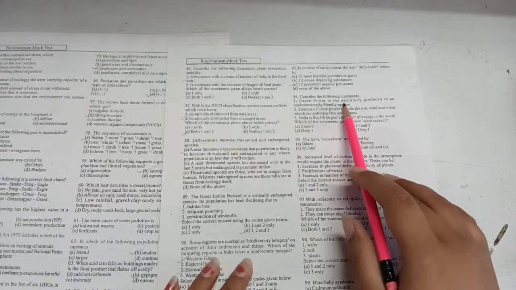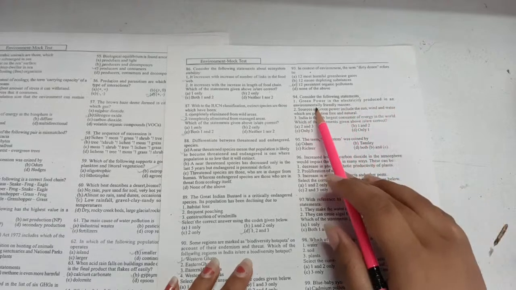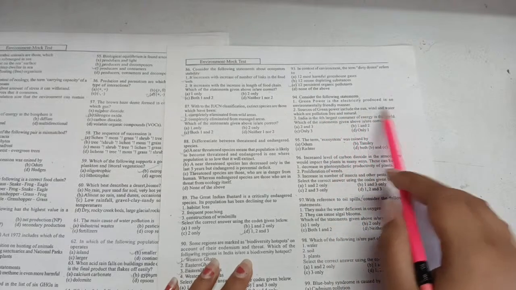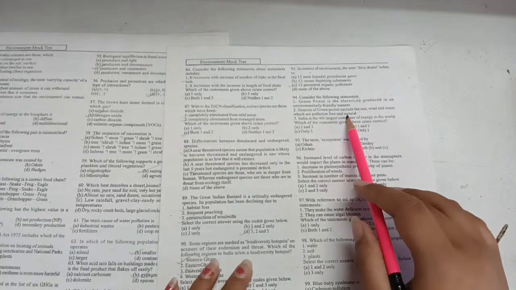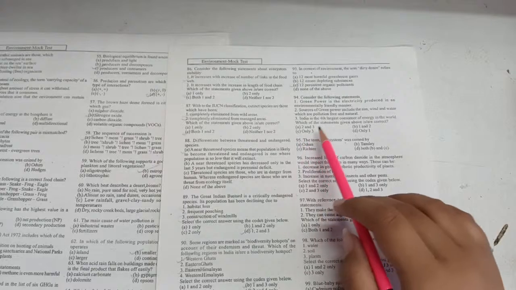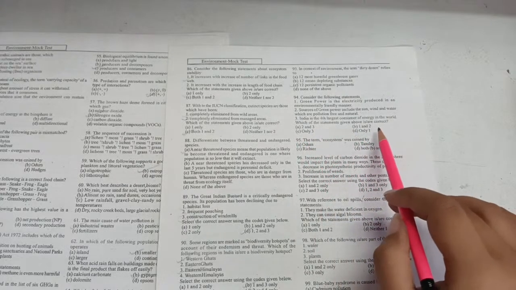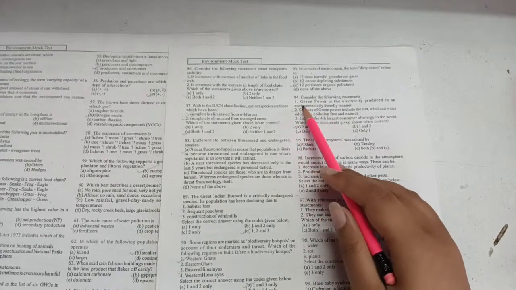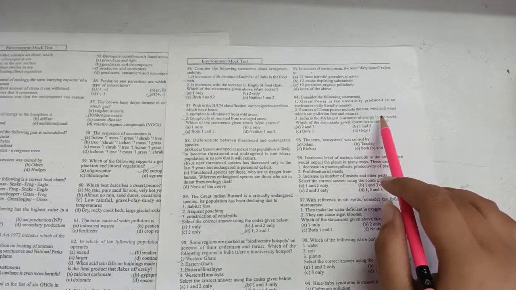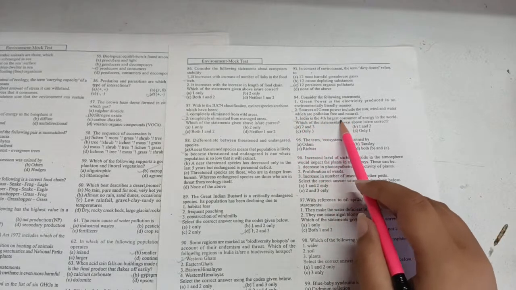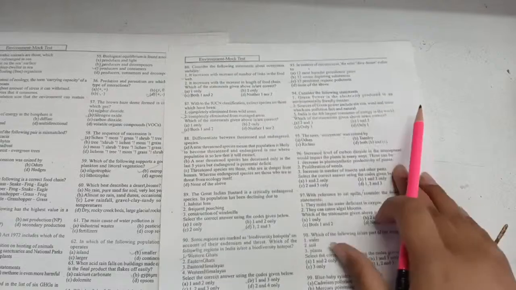Consider the following statements. 1. Green power is the electricity produced in an environment-friendly manner. 2. Sources of green power include the sun, wind, and water, which are pollution-free and natural. 3. India is the fourth largest consumer of energy in the world. Which of the statements given above is or are correct? तो इसका आंसर है ऑप्शन A, 2 and 3. Sources of green power include the sun, wind and water, which are pollution free and natural. And 3, India is the fourth largest consumer of energy in the world.